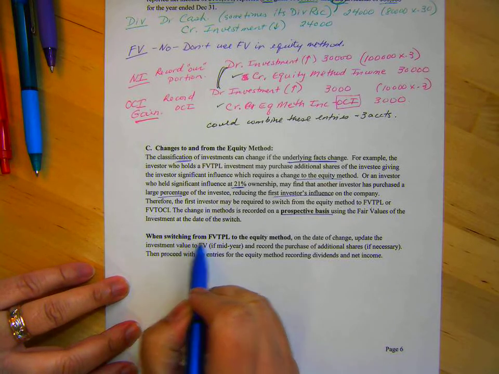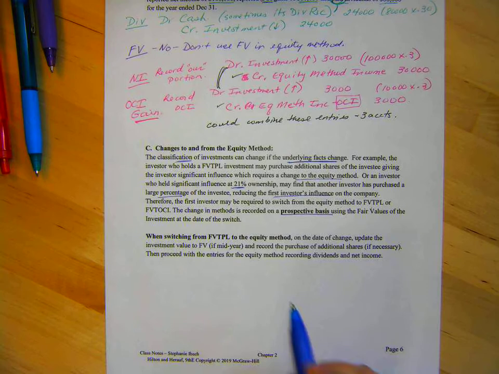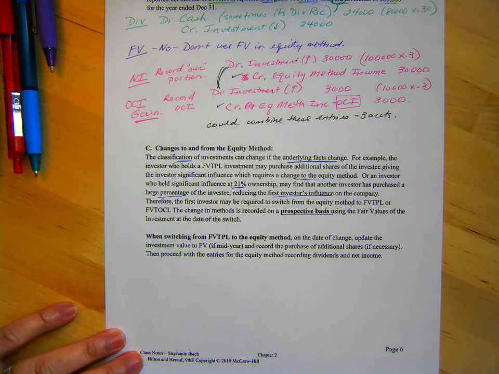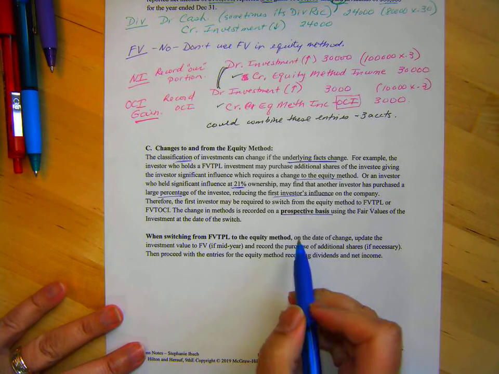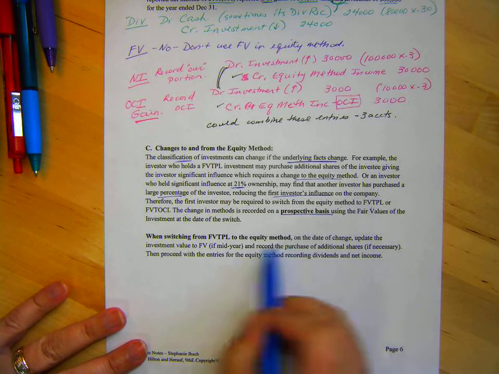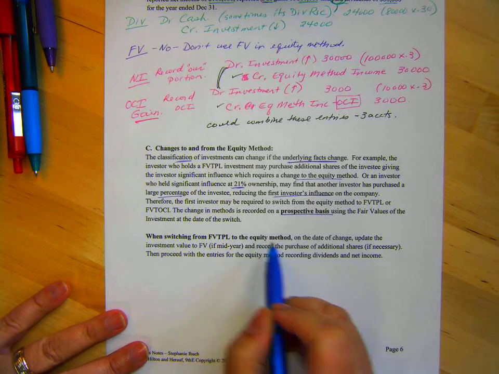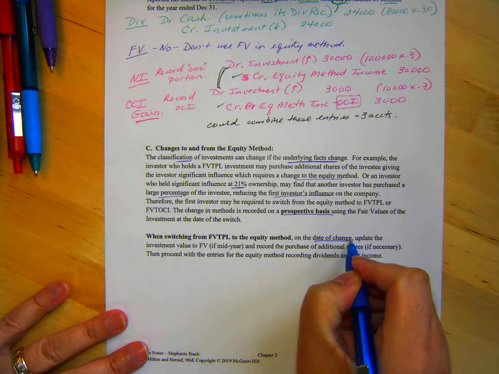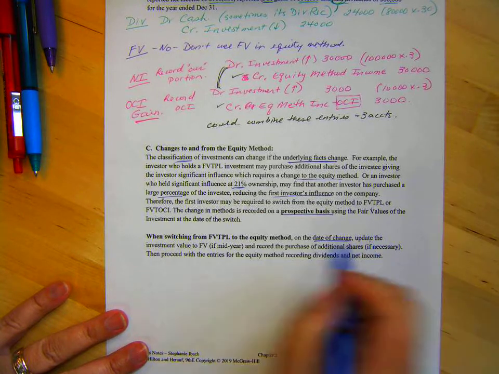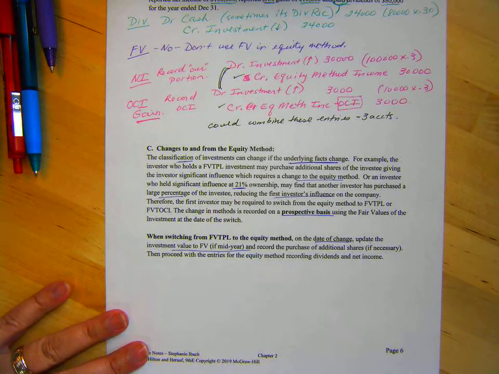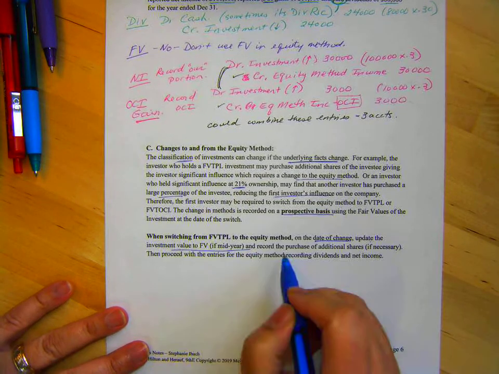When switching from the fair value through profit, so a fair value method, you could easily put OCI. I tend not to muck around with OCI when we're doing this. When switching from fair value method to the equity method, on the date of change, update the investment value to fair value, like if it's mid-year. If it's end of the year, it's already just been done, so you don't need to worry.